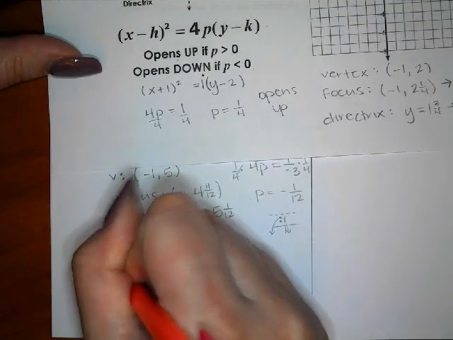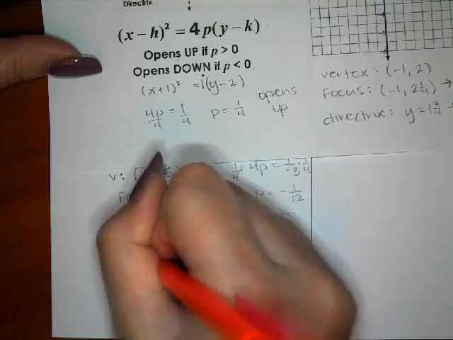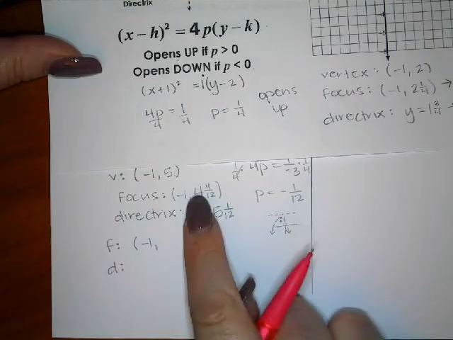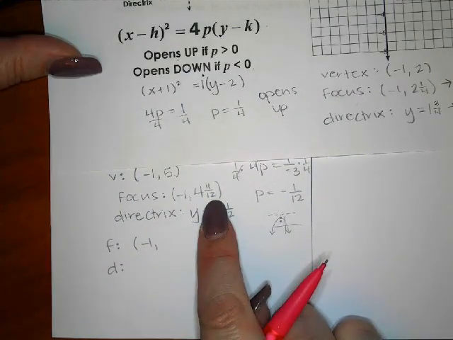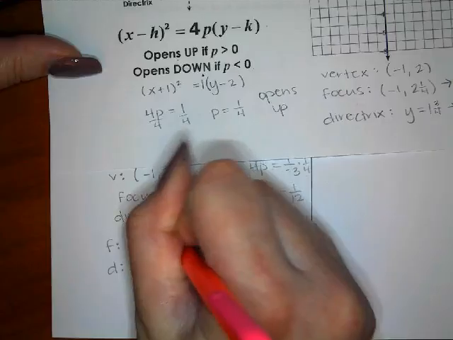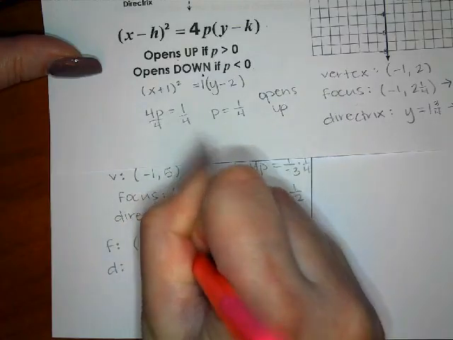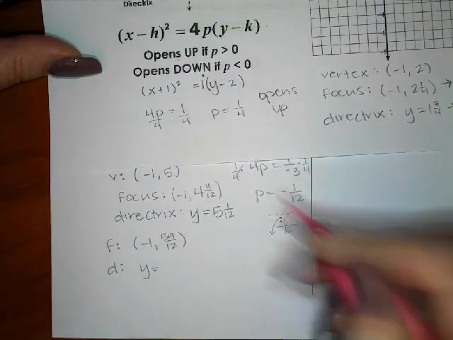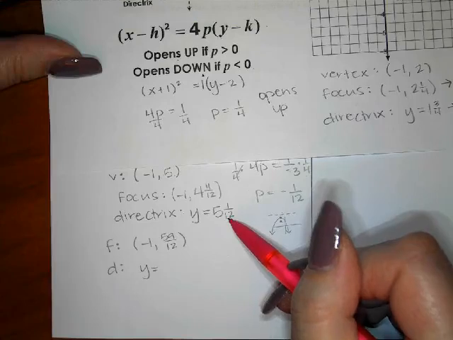4 times 12 is 48. 48 plus 11 is 59. So 59/12. 5 times 12 is 60. 60 plus 1 is 61. Okay, so there's the focus and directrix there.